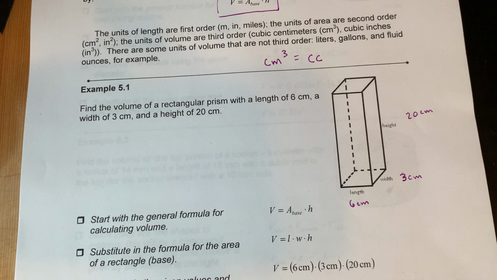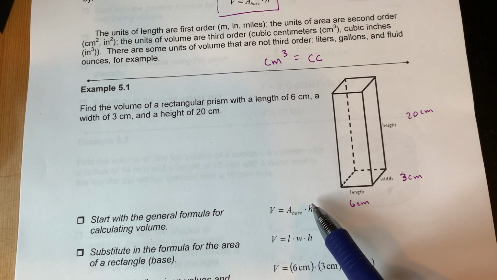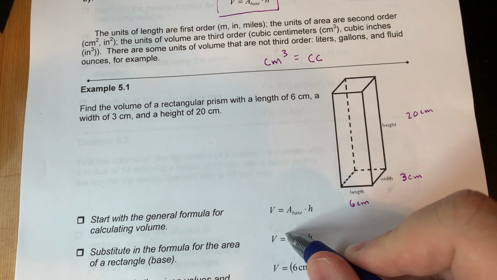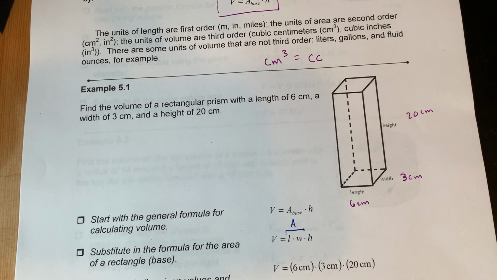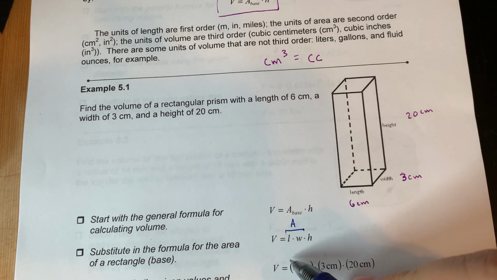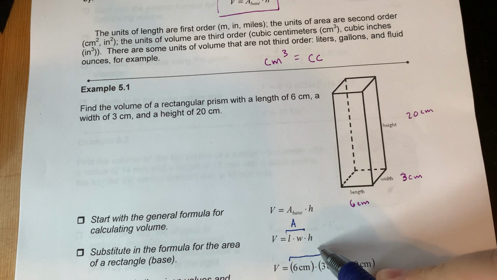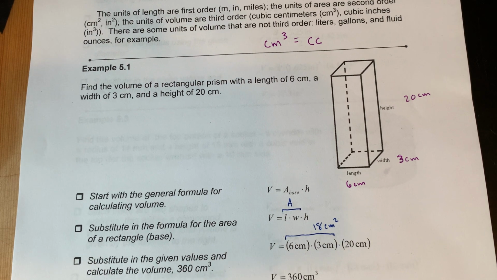So what do we need? Well, the volume, we said in the generic sense, is going to be the area of the base times the height. So the base area is going to be length times width. That's our area formula. So that would be 6 times 3. So that's here, 6 by 3. We have our units here. Technically, the two of those would get us to 18 centimeters squared.